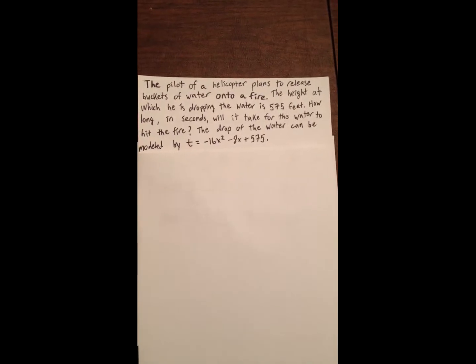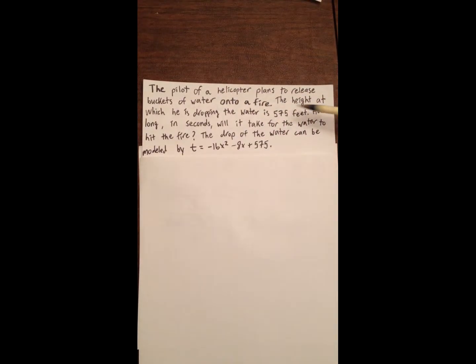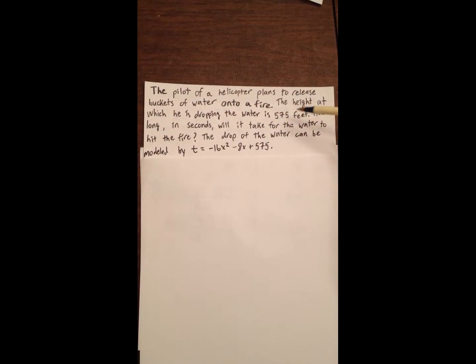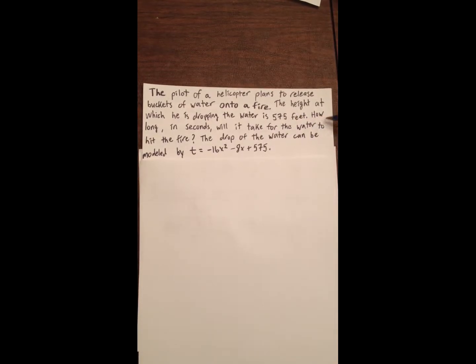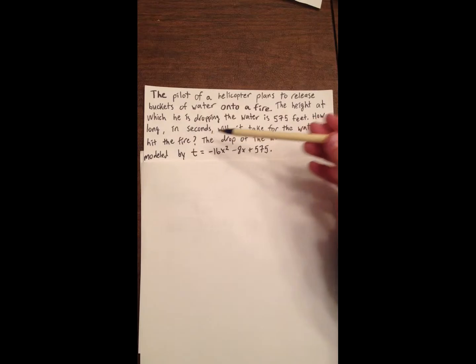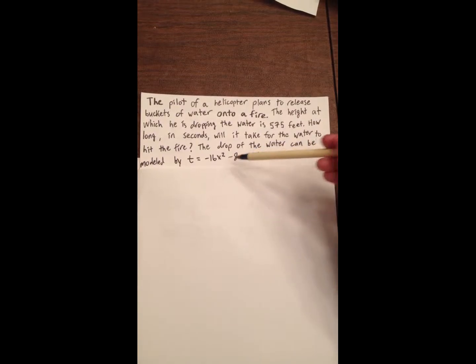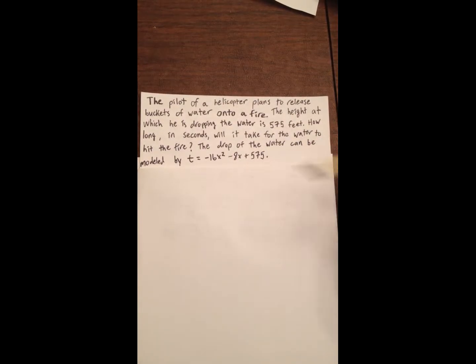The pilot of a helicopter plans to release buckets of water onto a fire. The height at which he is dropping the water is 575 feet. How long in seconds will it take for the water to hit the fire? The drop of the water can be modeled by t equals negative 16x squared minus 8x plus 575.